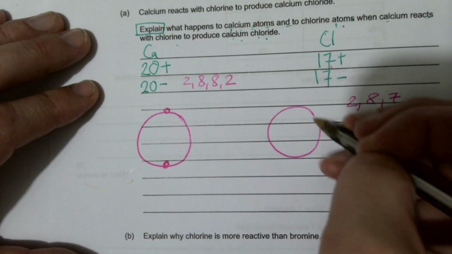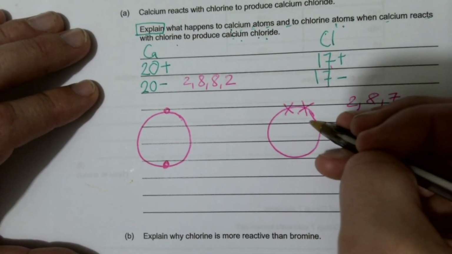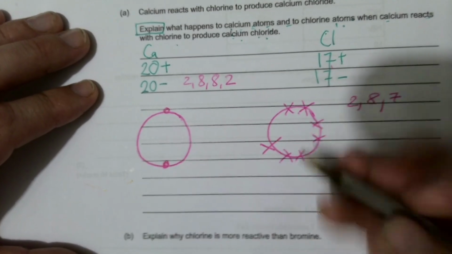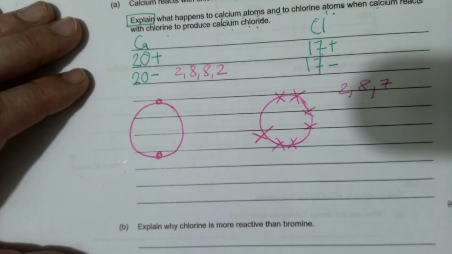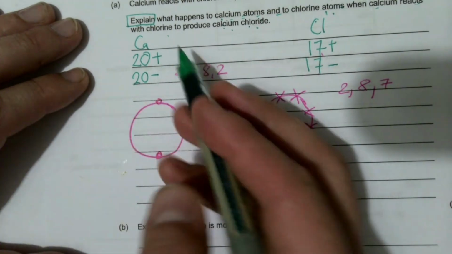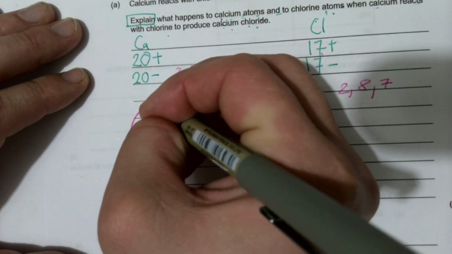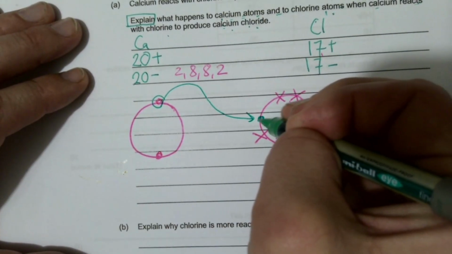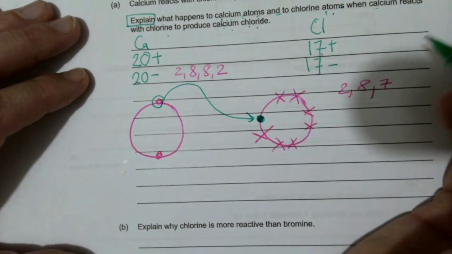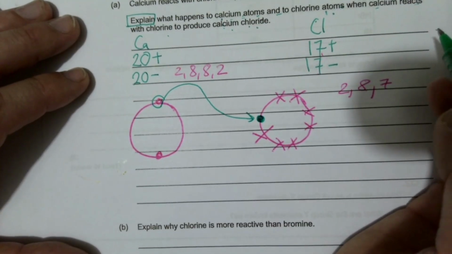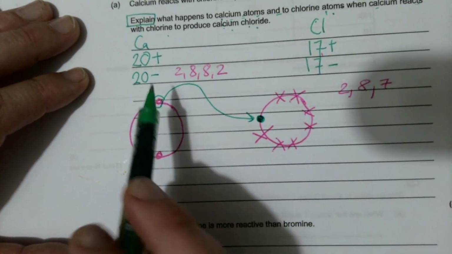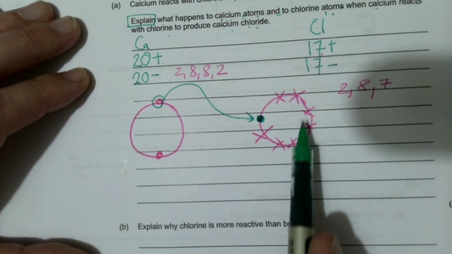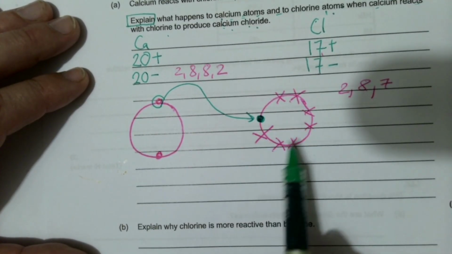So let's pop this here. I'm going to do this with crosses. 1, 2, 3, 4, 5, a 6, and a 7. What happens next? Well, this is the explain part. This electron here will go and sit over here. This is known as a dot cross diagram. So we put that into words. So calcium loses 1 electron to 1 atom of chlorine.